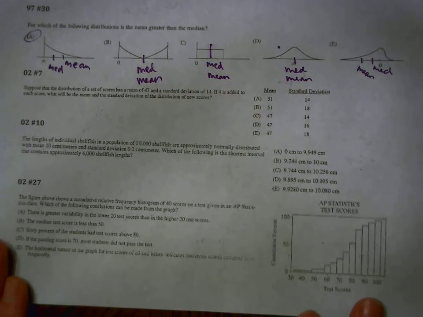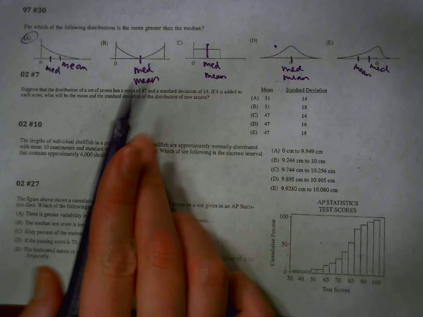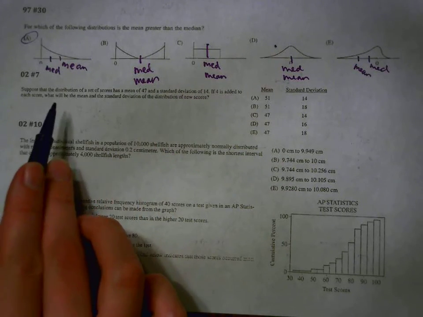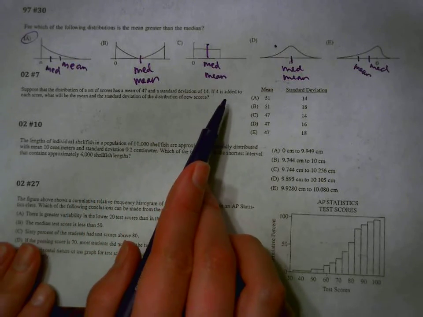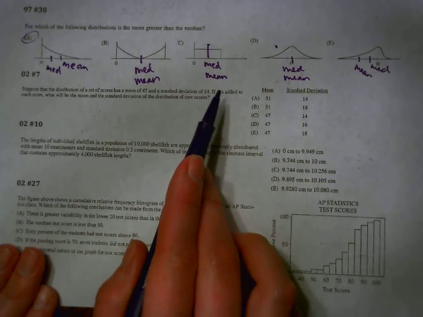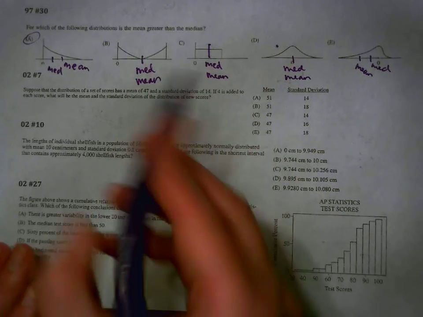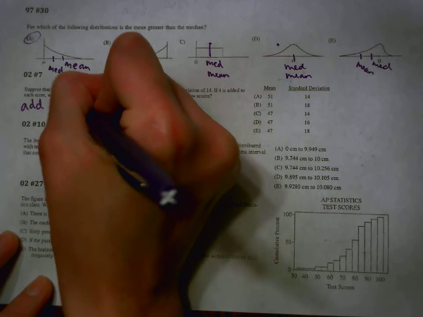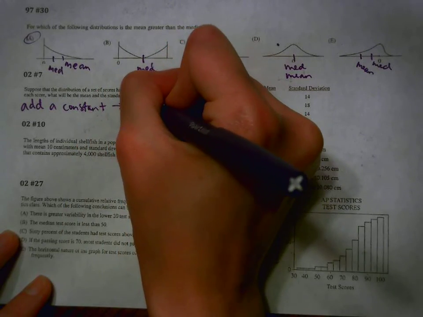Next one says, suppose that the distribution of the set of scores has a mean of 47 and standard deviation of 14. If 4 is added to each score, what will be the mean and standard deviation of the distribution of new scores? So it's saying if you are transforming your data and adding a constant to all your data, what does that do? If you add a constant, what does it change?